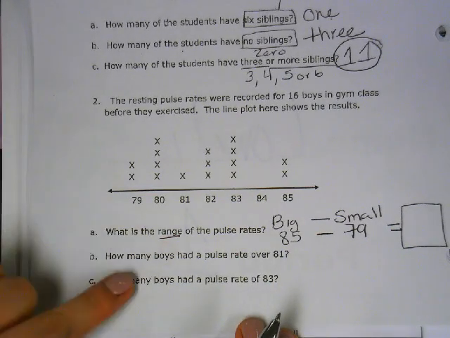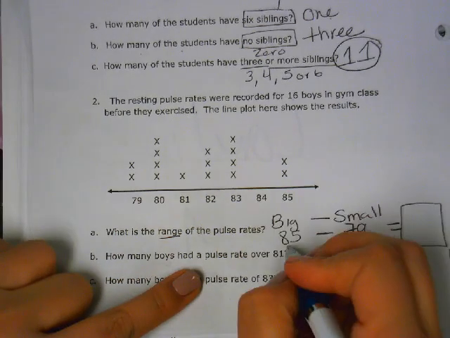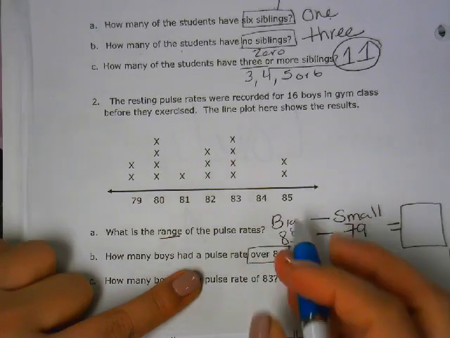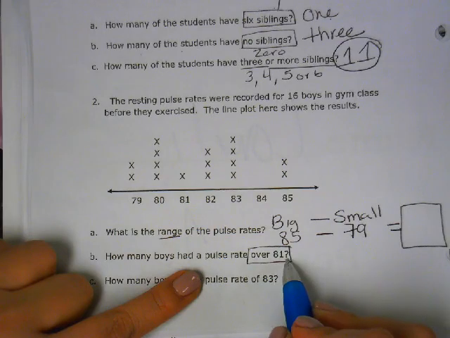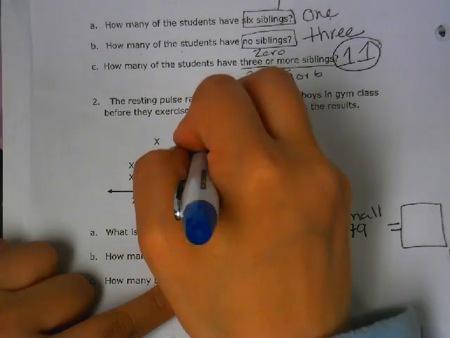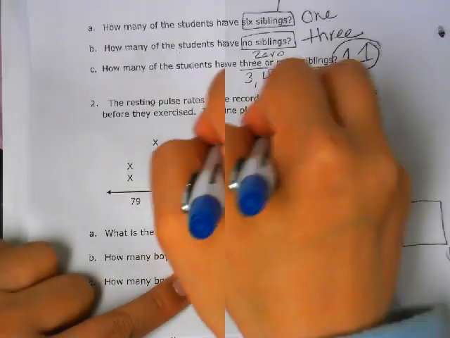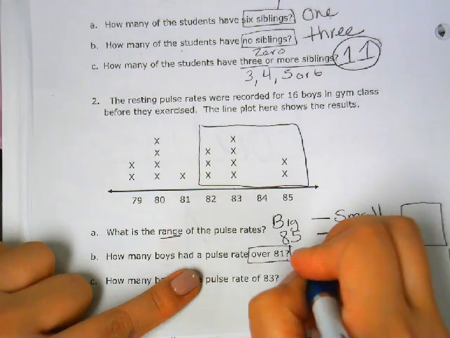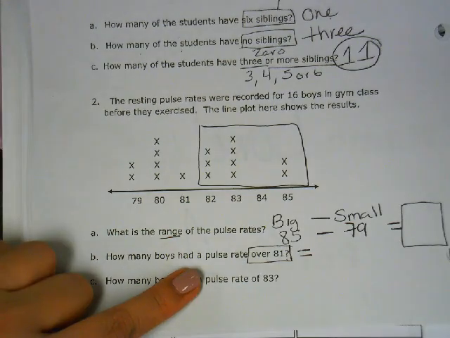Okay, how many boys had a pulse rate over 81? So over 81. Does that include 81? Nope. So how many X's do you see over 81? So basically these. Count them up and tell me your answer here. I am not going to write it down, but I will be grading it.